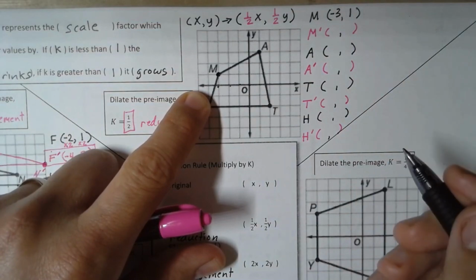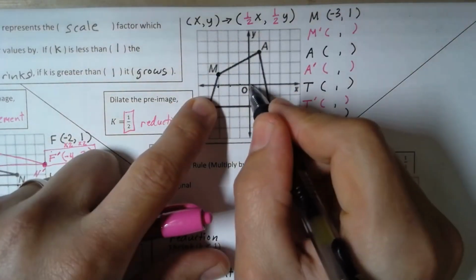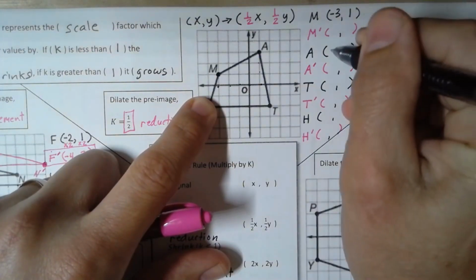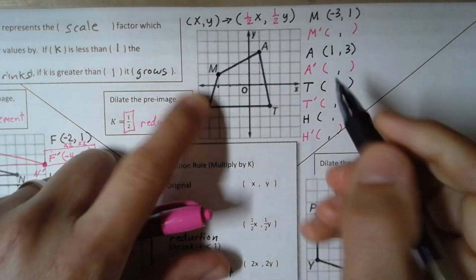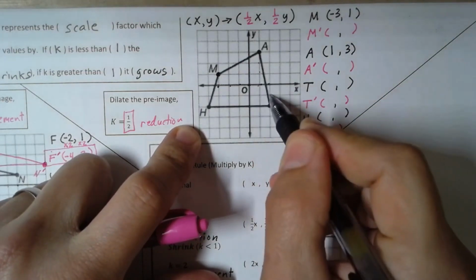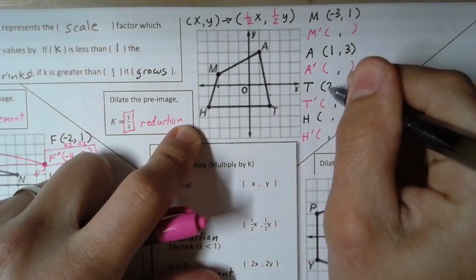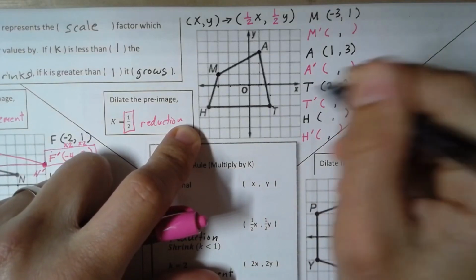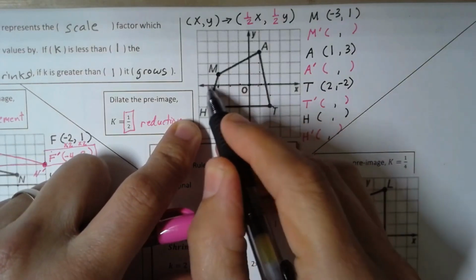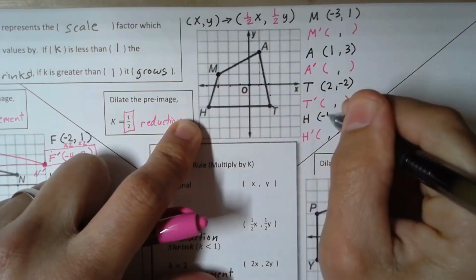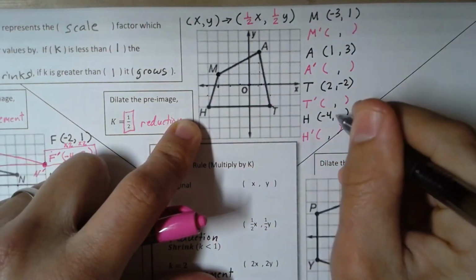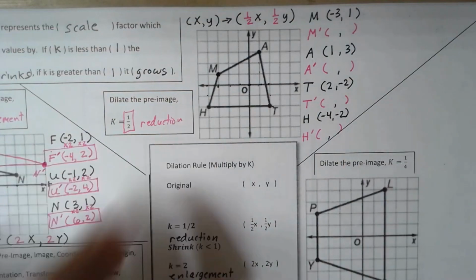And then I'm going to go ahead and find A. So from the origin, I go over 1. And I go up 1, 2, 3. So 1, 3. For T, I go over 1, 2, and I go down 1, 2. So that's 2, and then -2, because we went down 2. For H, I go to the left 1, 2, 3, 4. So that's -4. And then I'm going to go down 1, 2. -2. All right, I got all my ordered pairs.